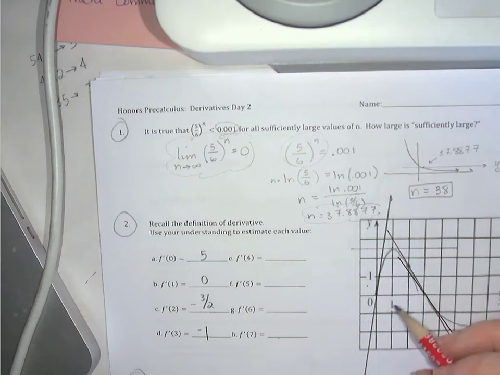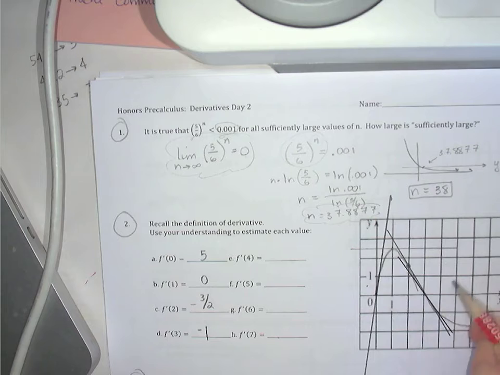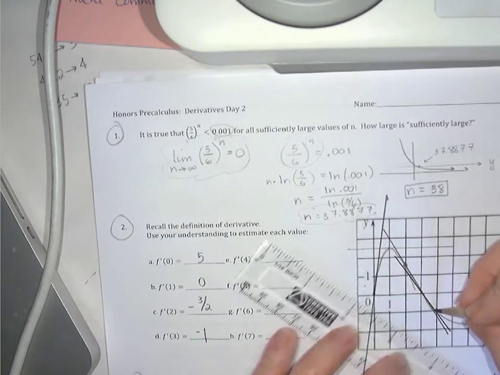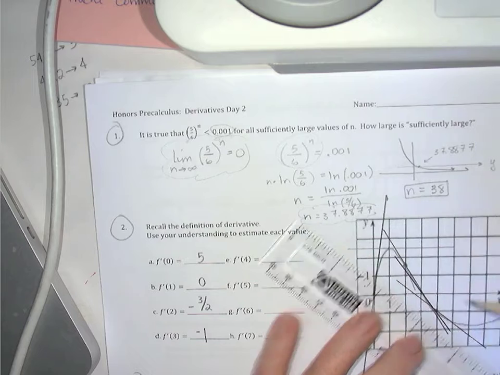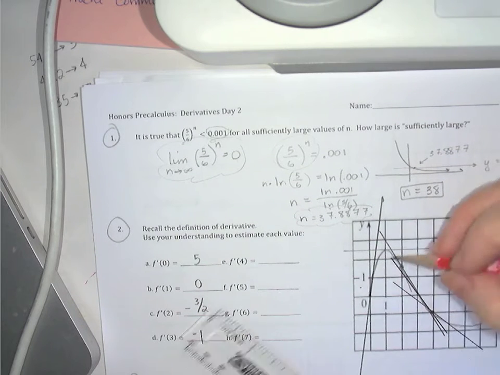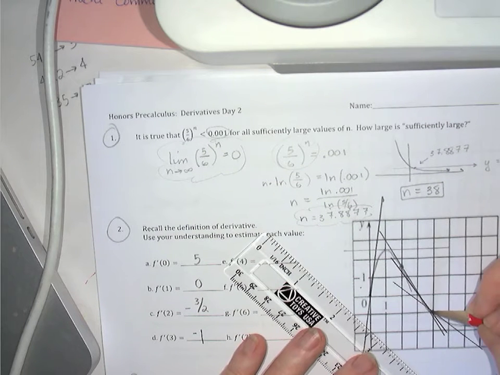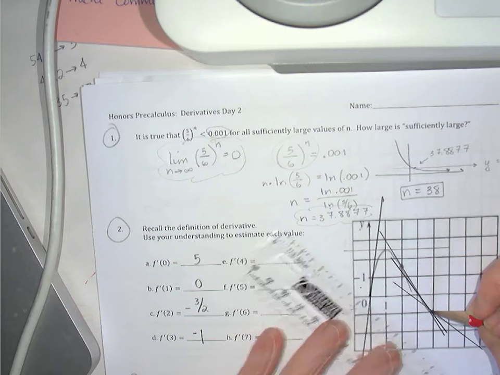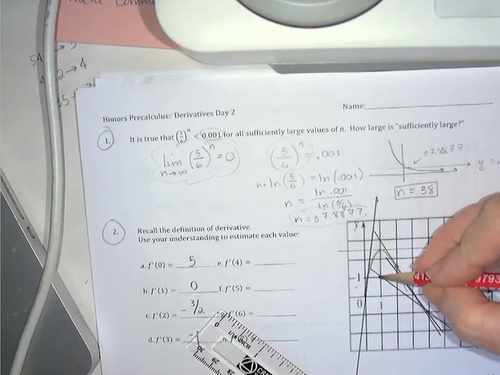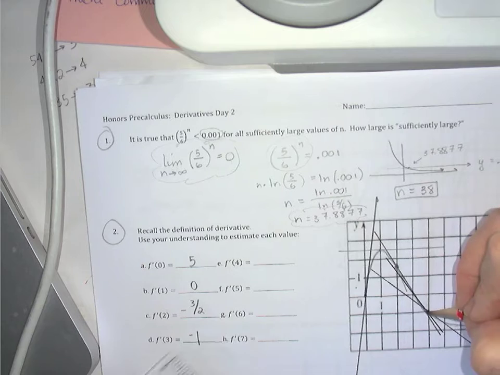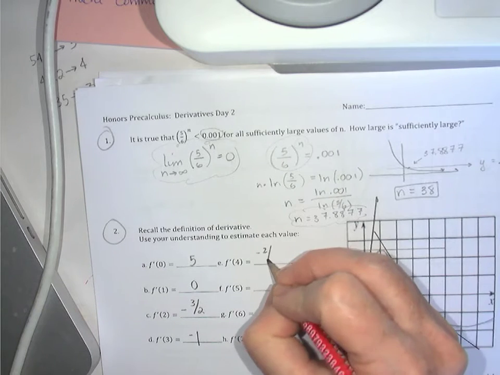If I look for the slope at 4, 1, 2, 3, 4. So here's the place on my function where x is equal to 4. The slope of that line, kind of hard to tell. If I extend it, maybe, okay, there we go. It looks like I go down 2 over 3, so negative 2/3, and so forth.